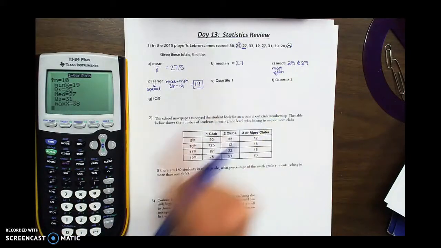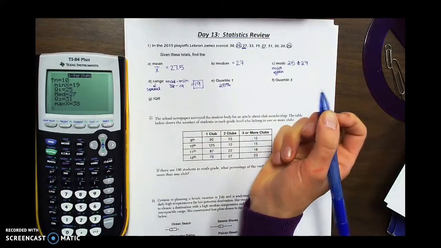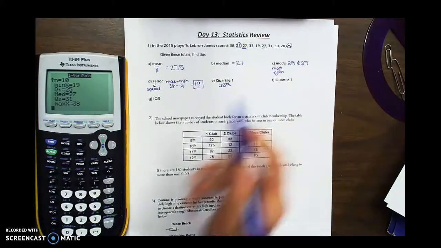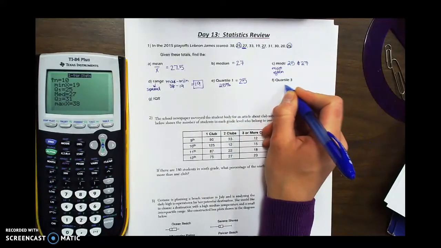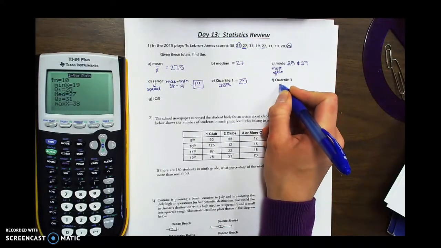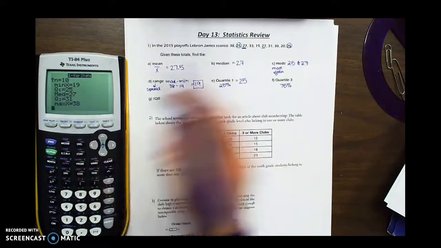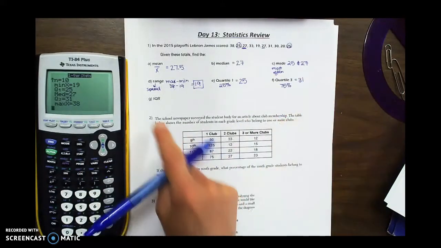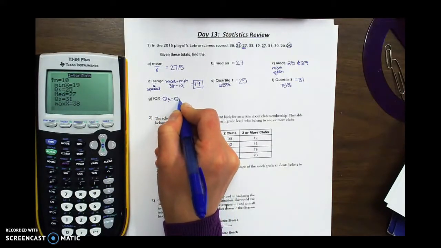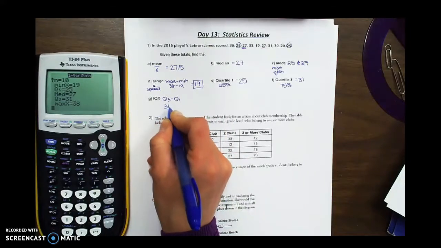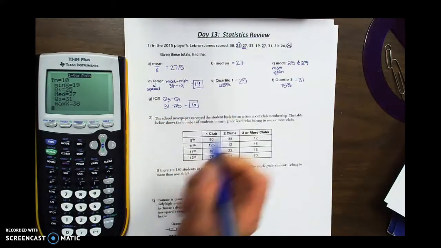Okay, next we have quartile 1. Now quartile 1 is your 25th percentile. That means 25% of your scores are at or below this number, and Q1 is 25. Q3, your third quartile, think 3/4, that's the 75th percentile. So 75% of your scores are at or below 31. Okay, the next one, your IQR, that's your Q3 minus your Q1. So if we plug those in, we get 31 minus 25, which gives us 6. So your IQR is 6.